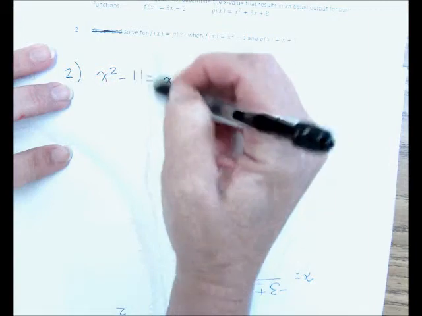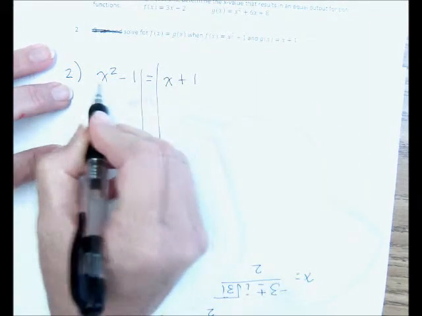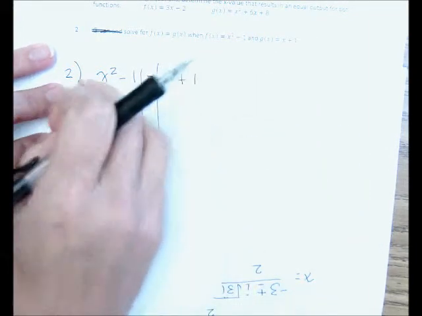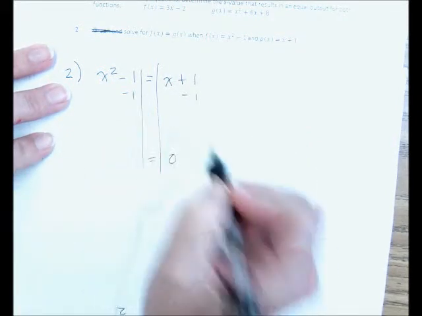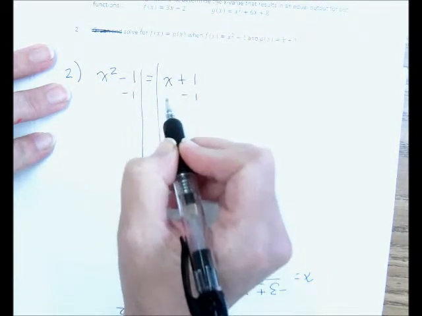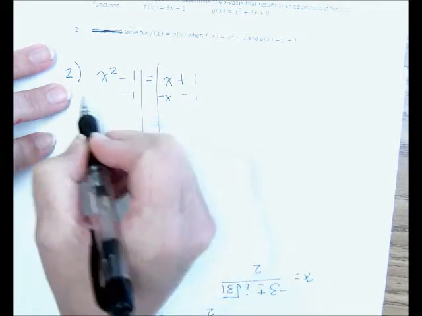So again, I want to have my leading coefficient as positive, so I'm going to keep all of my terms to the left this time, and I want 0 to the right. So to get negative 1 over there, I'm going to subtract negative 1, or subtract 1. And then to get rid of the x, I'm going to subtract x.